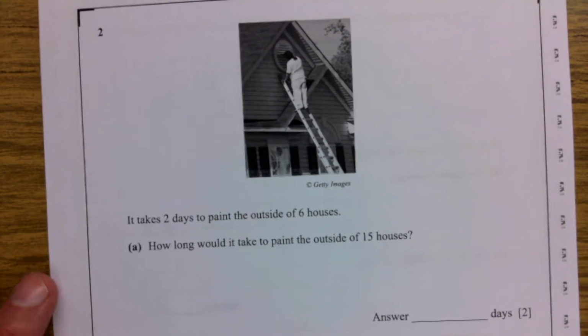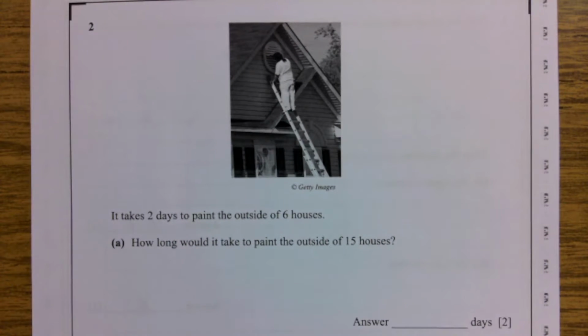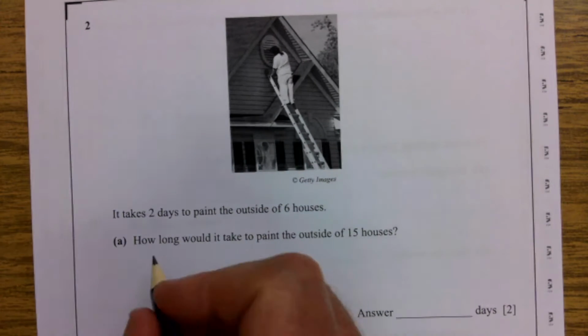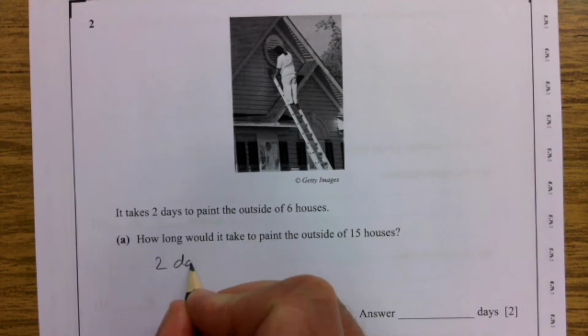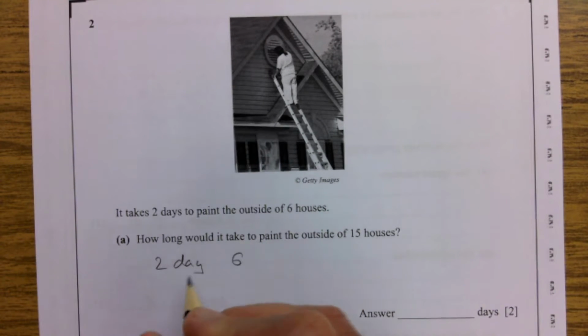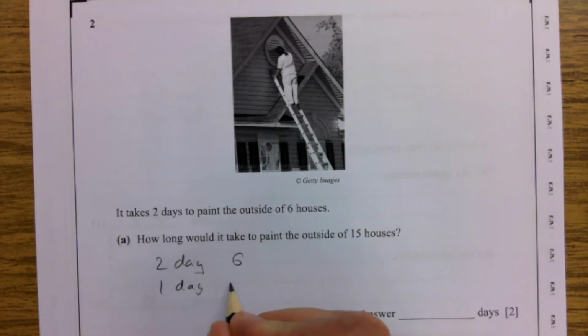that. Question 2. It takes 2 days to paint the outside of 6 houses. How long will it take to paint the outside of 5 houses? Well, it's 2 days for 6, so it'll be 1 day for 3, so for 15 then it's going to be 5.